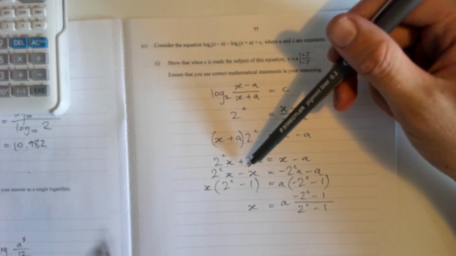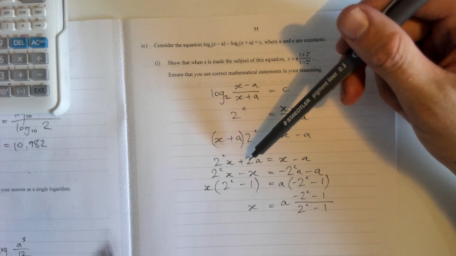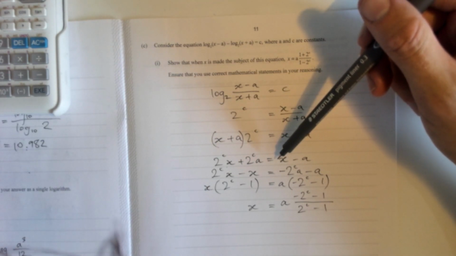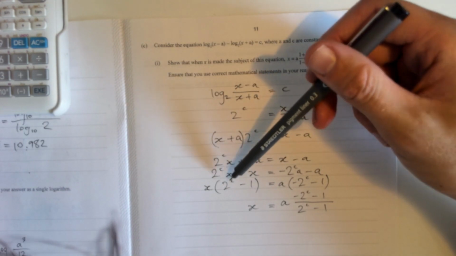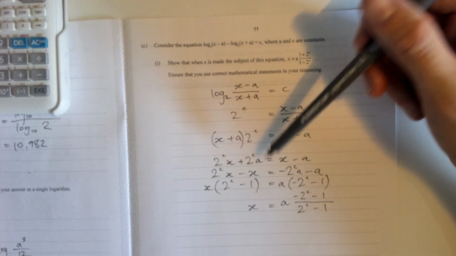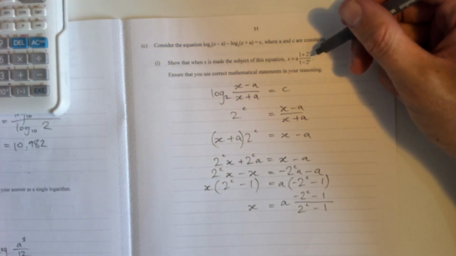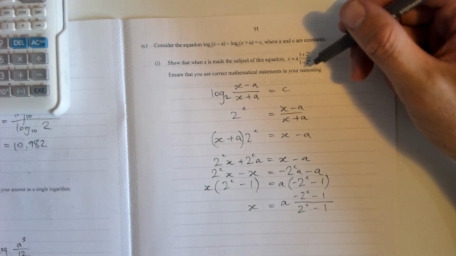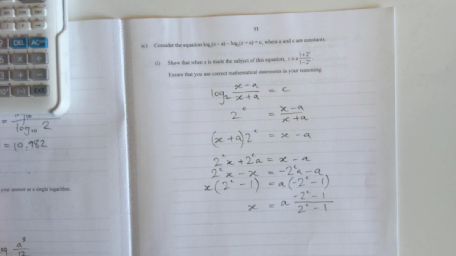We minus x, yep. And we minus 2 to the power of c a, yep. And we pulled out an x and it became 2 to the power of c minus 1. There needs to be more positives around here. Like, if I put out a negative a, it would have been all good.